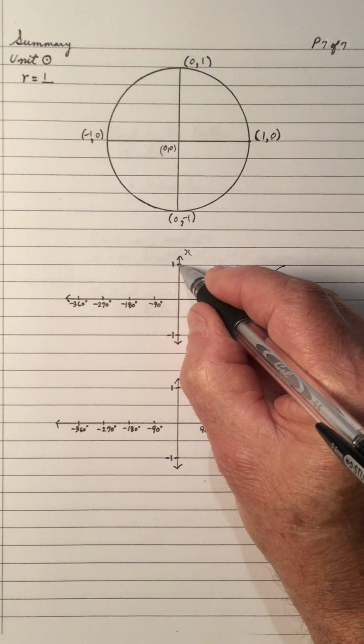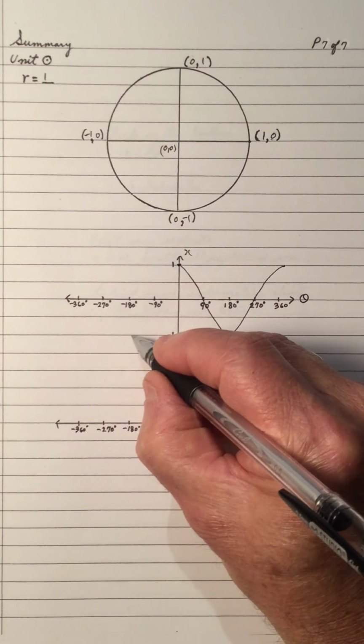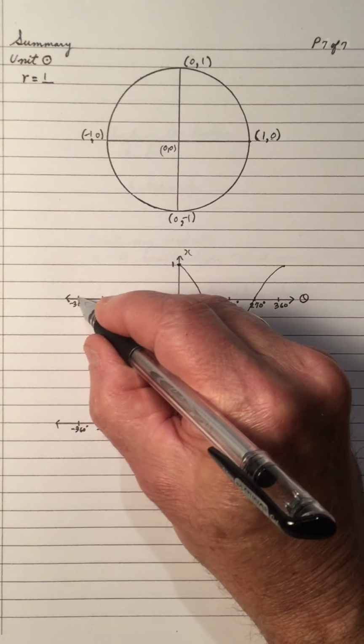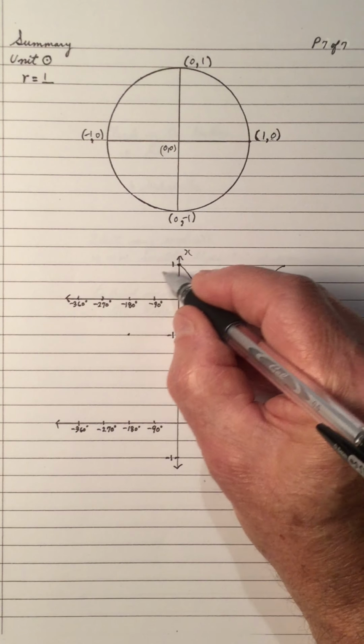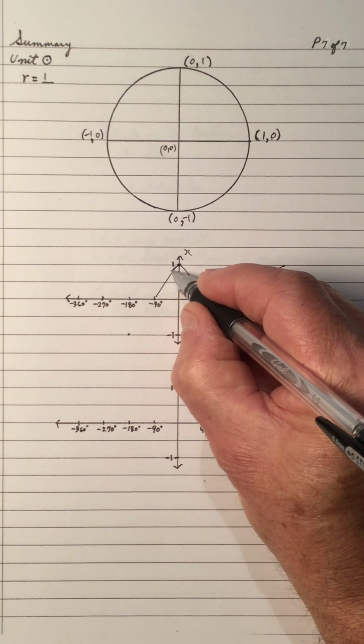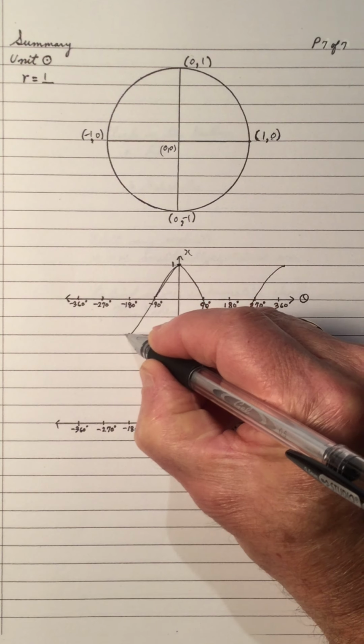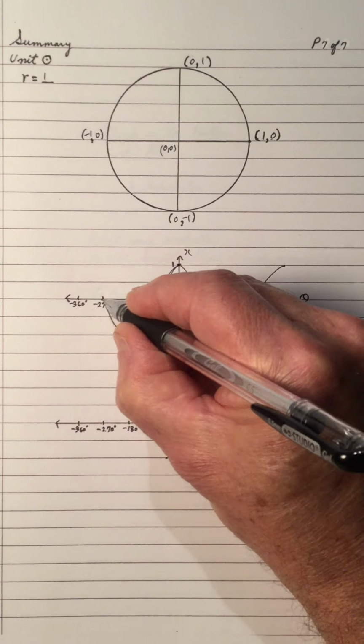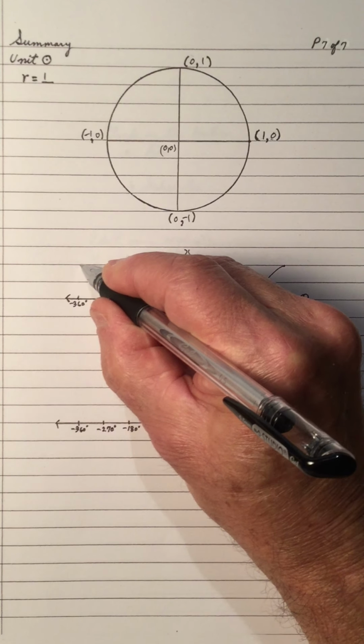And if you're going over here, 1, 0, negative 1, 0, 1. Make it a loop. Now it's 0. It has to go up to 1.